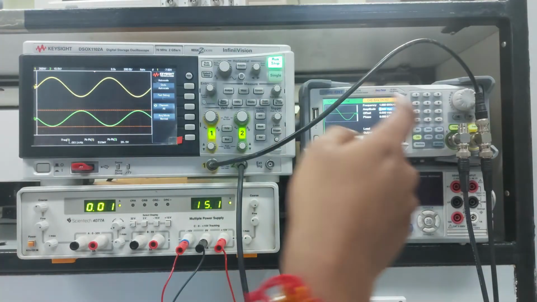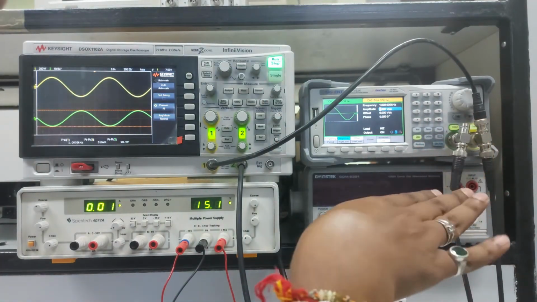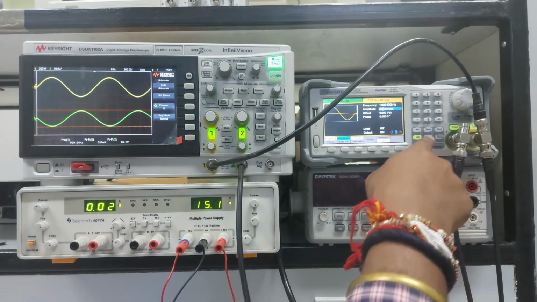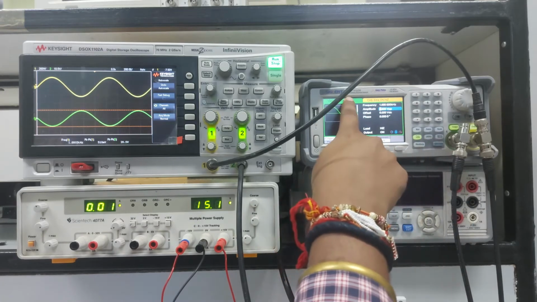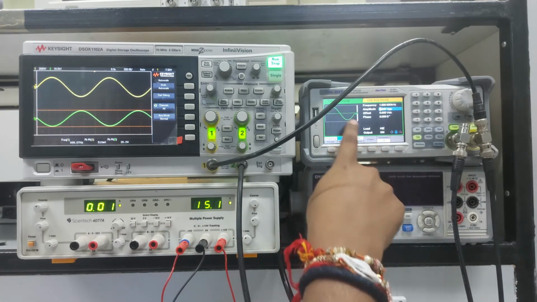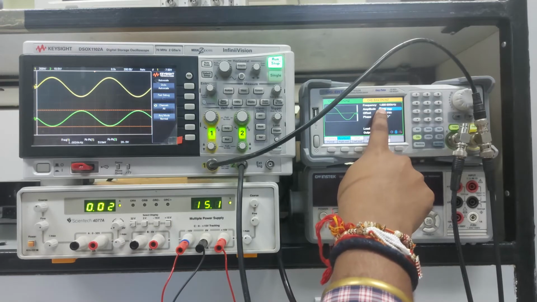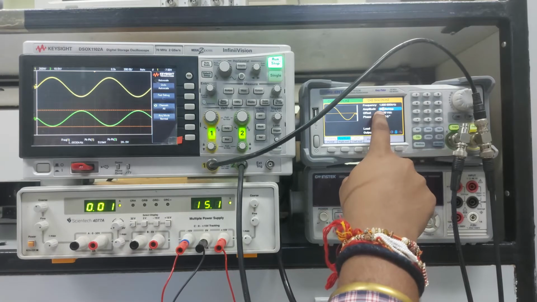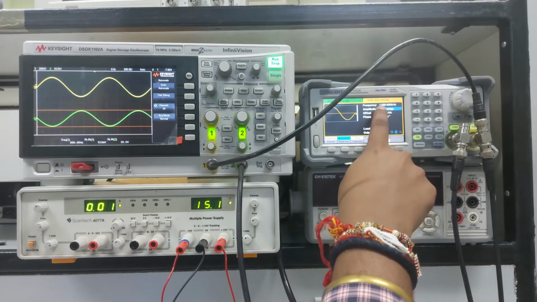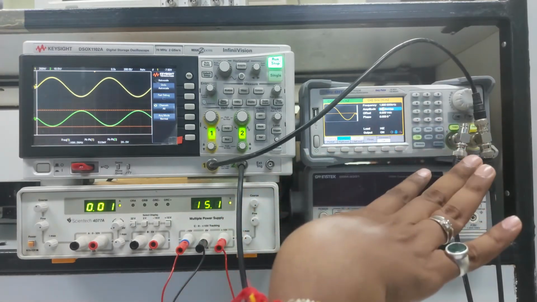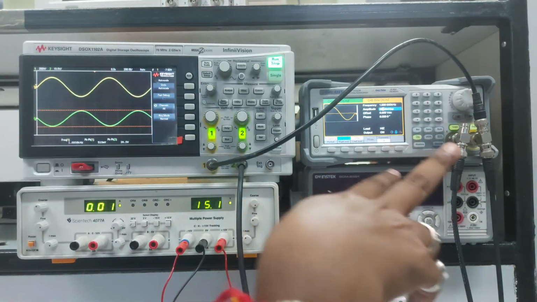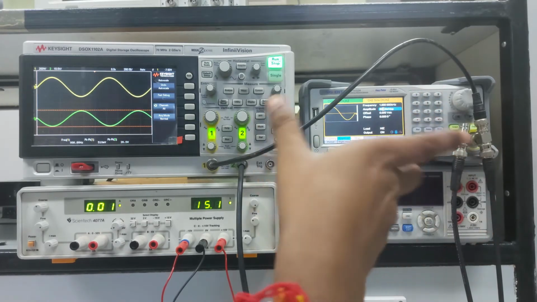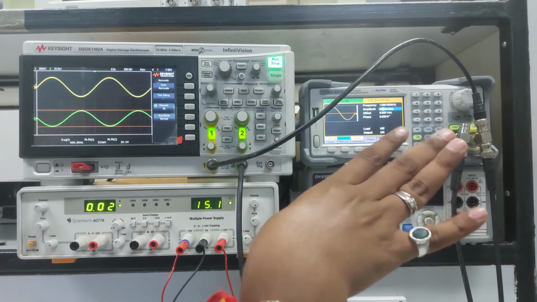Right now I will take one input as a reference at channel 1. At channel 1 you can see right now it is 1.5 volt peak to peak and the frequency is 1 kilohertz, and at channel 2 it is 0.5 volt, that is 500 millivolt, with the same frequency. Mind it, both signals have the same frequency, but their amplitudes are different, and we'll see how their amplitudes add up.